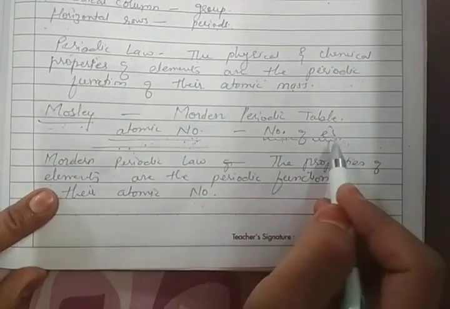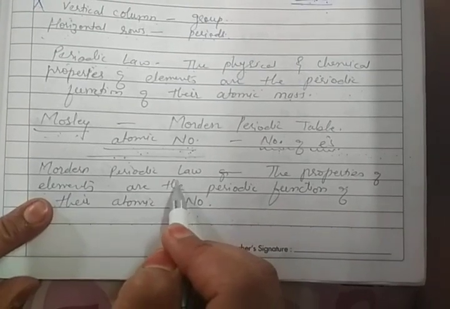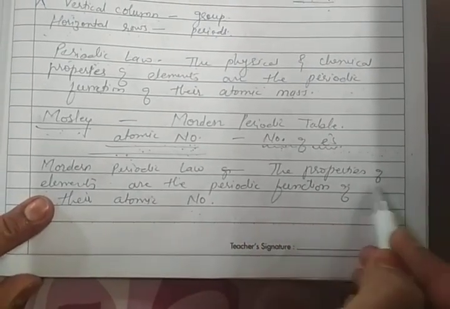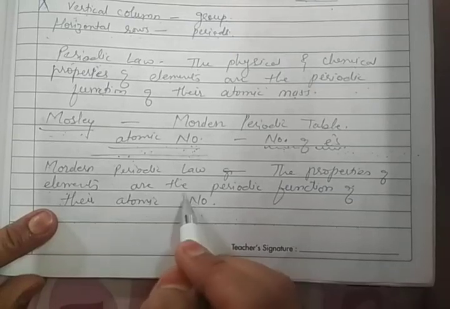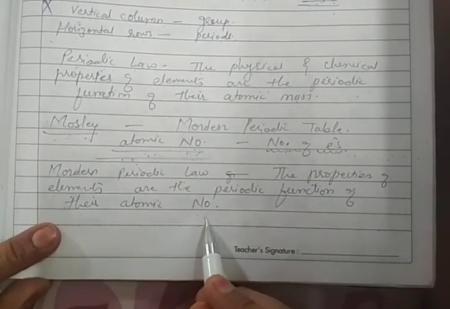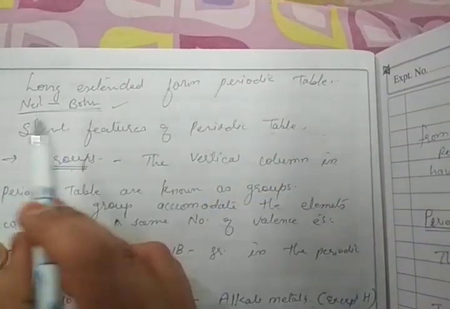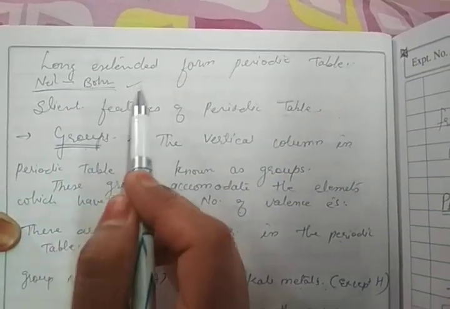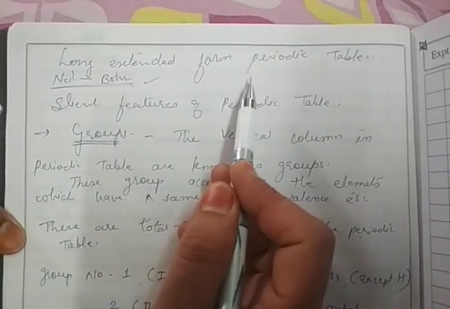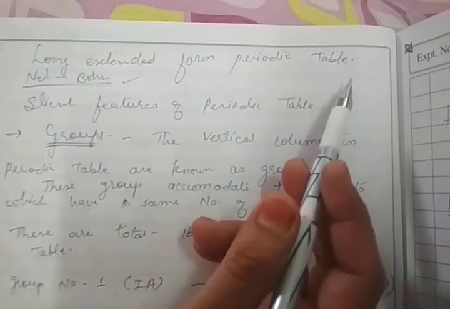For his periodic table, he also gave a new modern periodic law, which was stated as: the properties of elements are the periodic function of their atomic number. Then the extended long form of the periodic table was suggested by Niels Bohr, which is today's periodic table that we are studying. It is known as the long extended form of the periodic table.